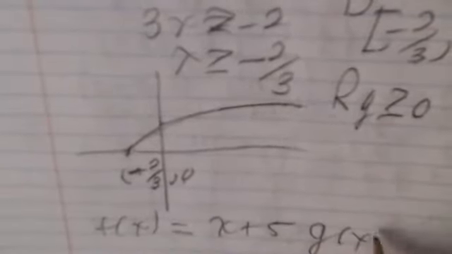Okay, another concept. If I tell you that f of x is equal to x plus 5, and I tell you that g of x is equal to 2x plus 3. The question is, what is f plus g of x? Well, don't make it complicated. You're simply adding the two things together. So x plus 2x is 3x, and 5 plus 3 would be 8. And you could do the same thing if you subtracted them or if you multiplied them.